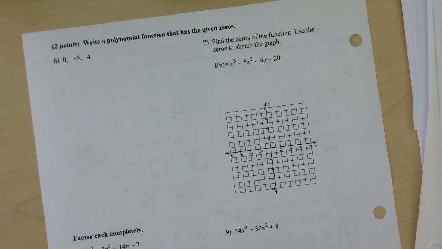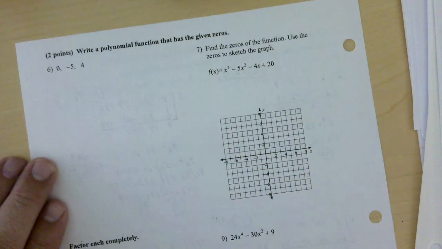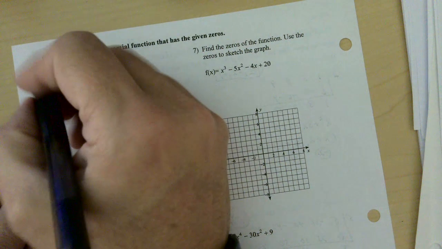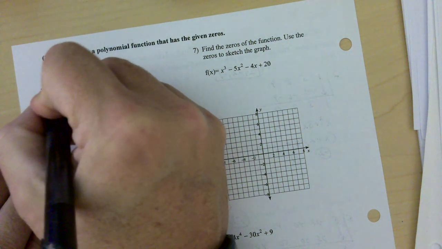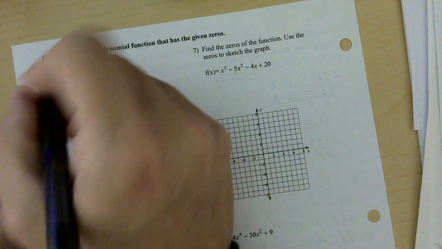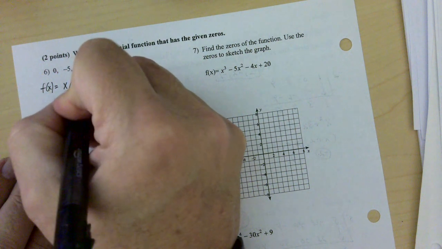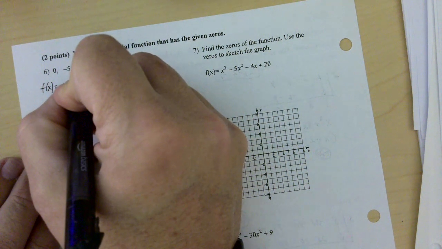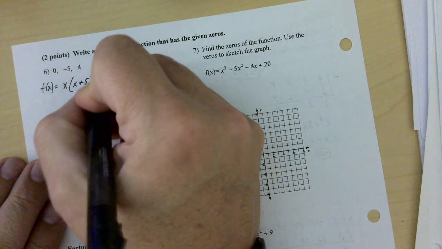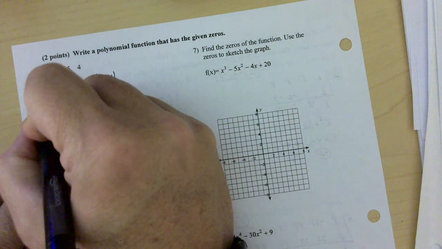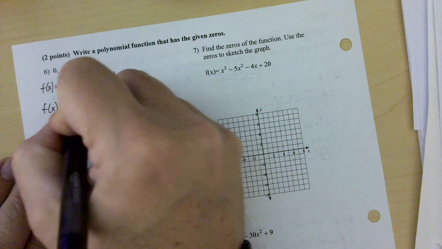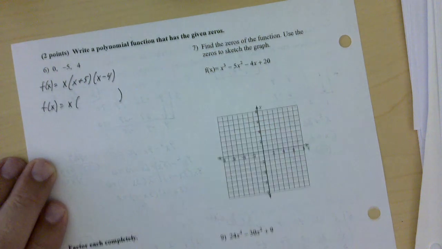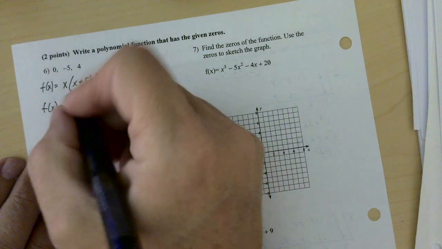Okay, for number 6, this is the case where we're working backwards. I give you the zeros. You have to be able to write the rule, okay? So it's always nice if I'm willing to give you 0 as a zero, because that just means I have a factor of x. It's always nice just to have a factor of x. Well, then this factor is going to be x plus 5, and then if you have a zero that's a 4, it's going to be x minus 4. Okay, so this is going to be pretty easy to multiply. I just have to do FOIL for x plus 5 times x minus 4.